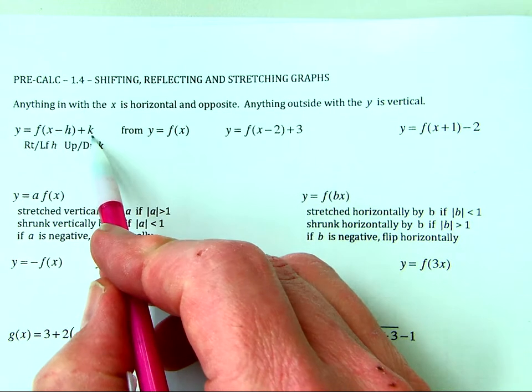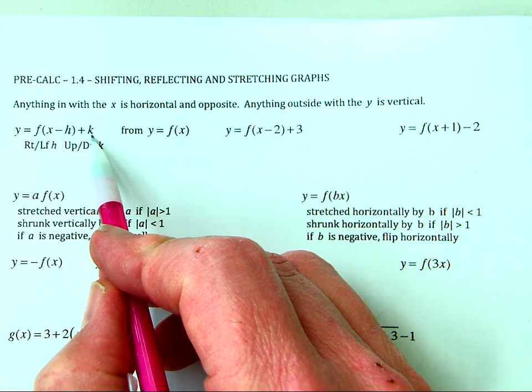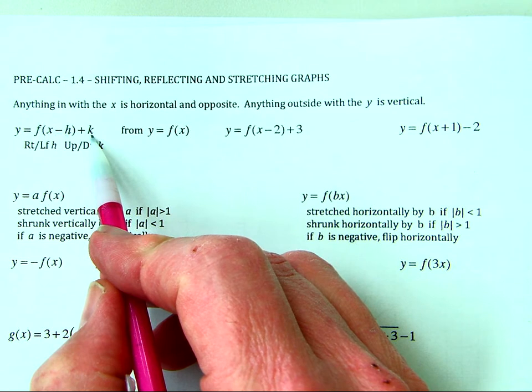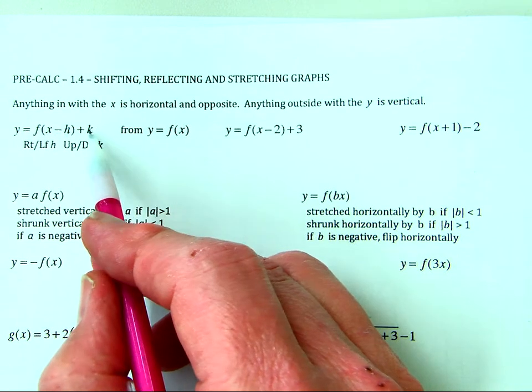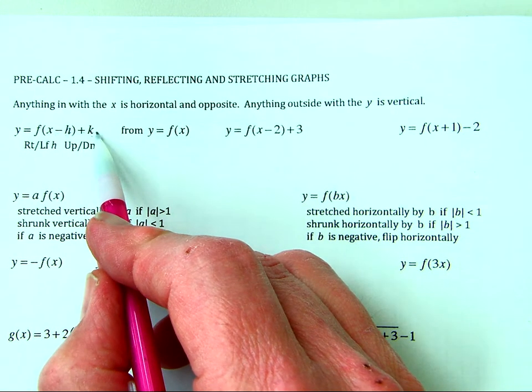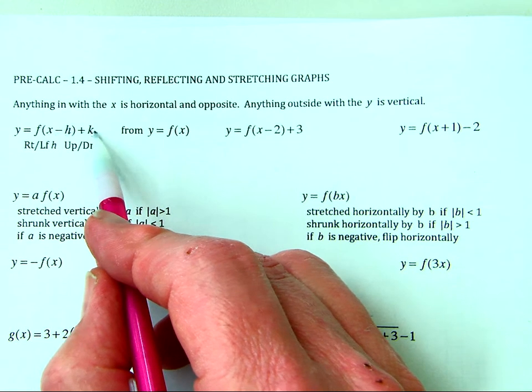The number outside the parentheses by itself is plus k. That tells you the vertical. So that's up and down. And that's just like it looks. If that says plus 1, it's up 1. If that says minus 5, it's down 5.